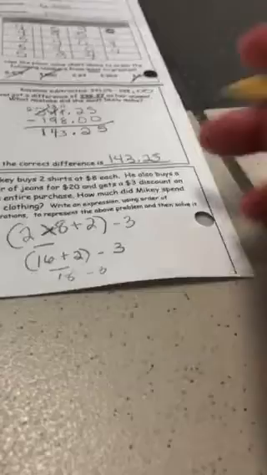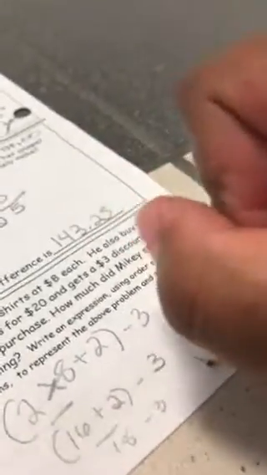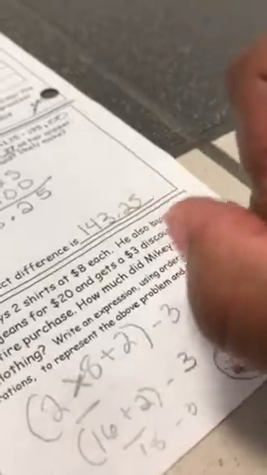Okay, so inside of my grouping, the first thing I need to do is multiply. And that gives me 16 plus 2 minus 3. Okay, and then next would be 18 minus 3. And then I would subtract that, and that gives me 15. So total, he paid $15.